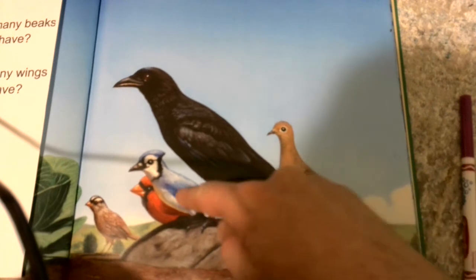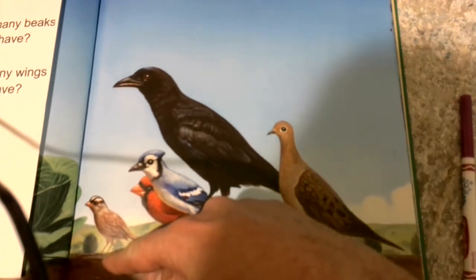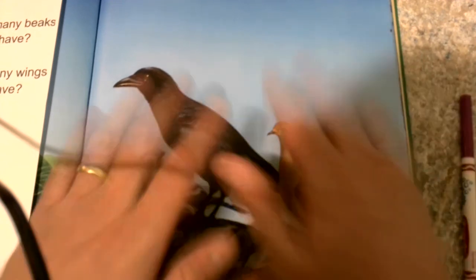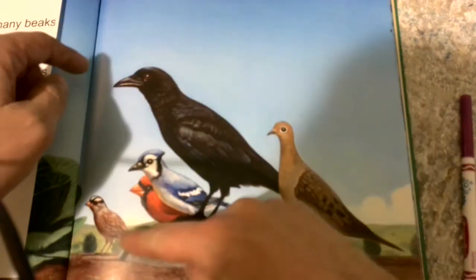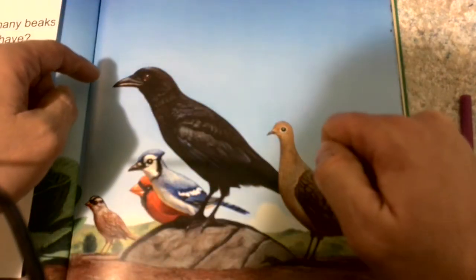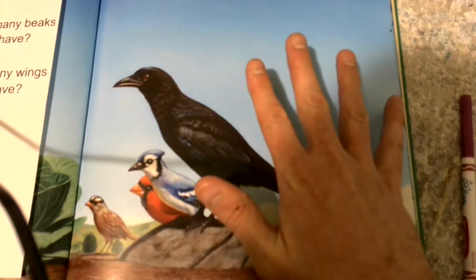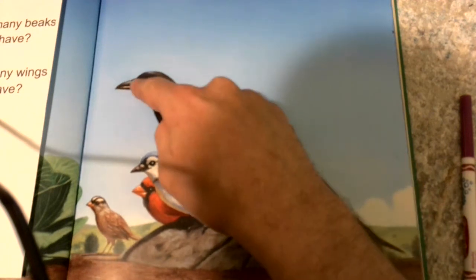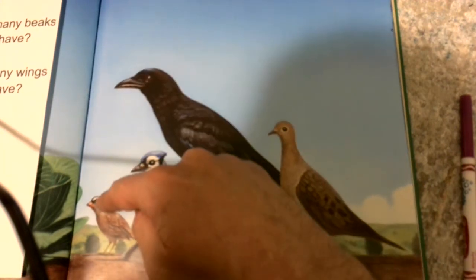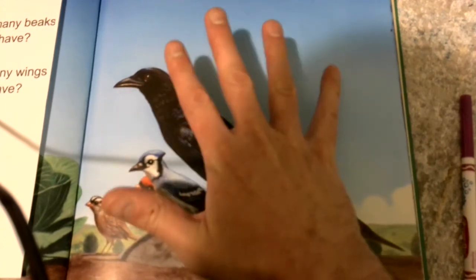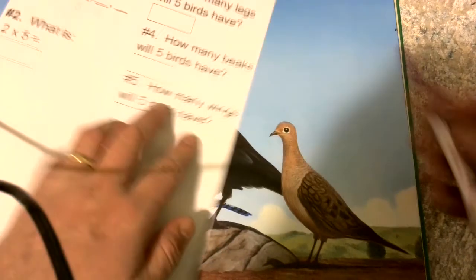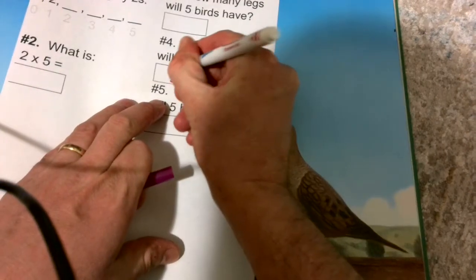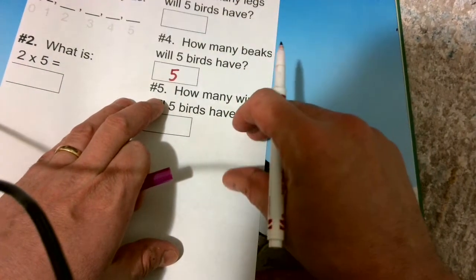And I looked at these five birds here, and I thought about how each of them had two legs or two wings or two of different things. And I thought about my hands. And we have five birds. I have five fingers on one hand. So sometimes if I say, hey, how many beaks do we have? One, two, three, four, five. We might have five beaks. Just like that, five on my hand. Oh, and that happens to be the answer over here. How many beaks will five birds have? Well, that one's easy, five. One bird has one beak. Five birds have five beaks.